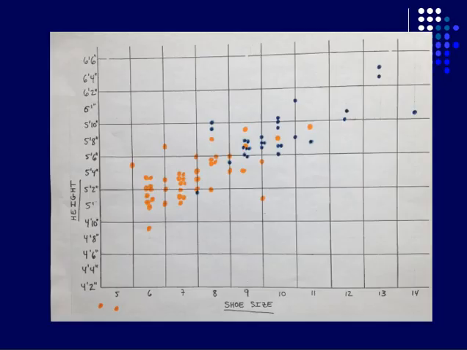Okay, so let's look at the next slide here. So here's one of the classes that I mapped out. And this is called a scatter plot. The fancy term for this is a scatter plot. I've just hand drawn it. And I think in this case, I used orange for females and I used like a black or blue for males. And I've plotted them all out. So each of these can be plotted into this graph.